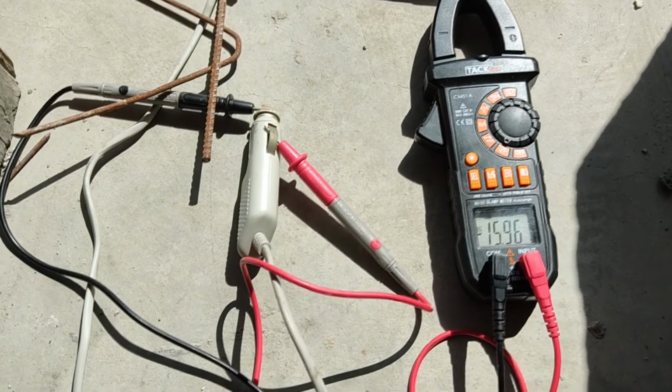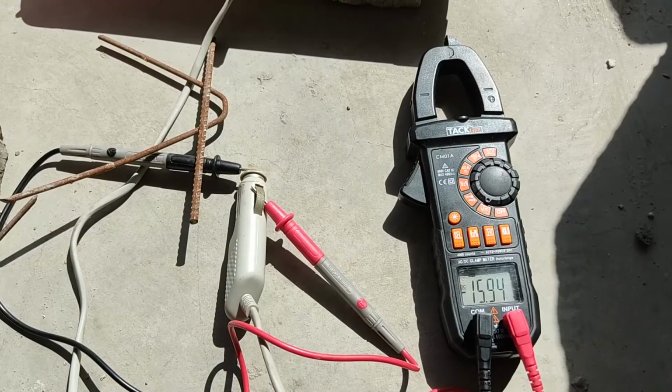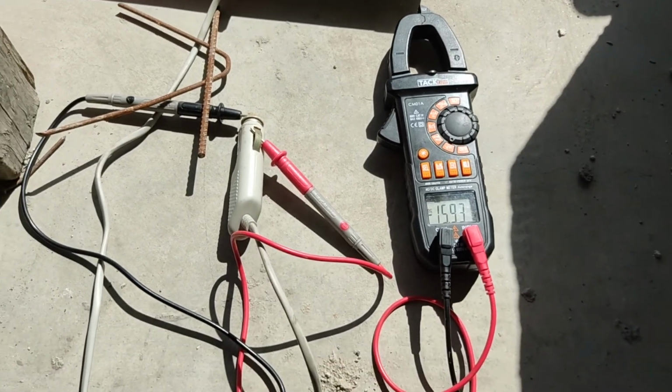You're going to see right now that the voltage is dropping down progressively. This is because the sun is setting down. We're losing a little bit of energy, the sun's energy.